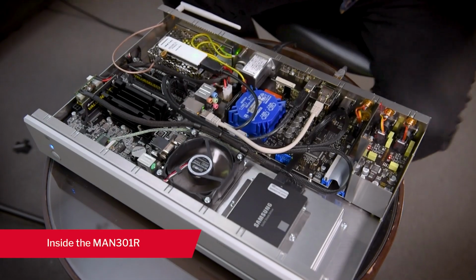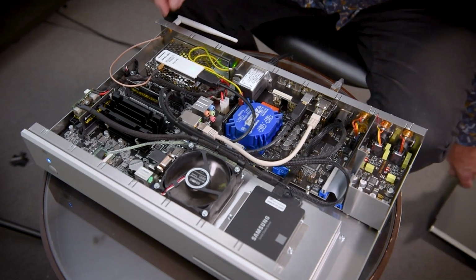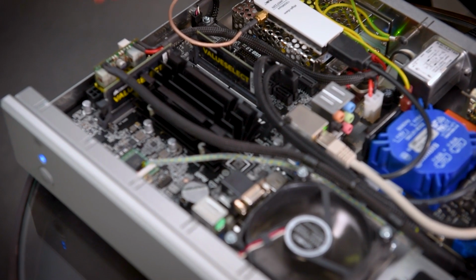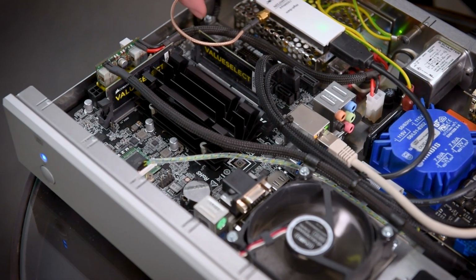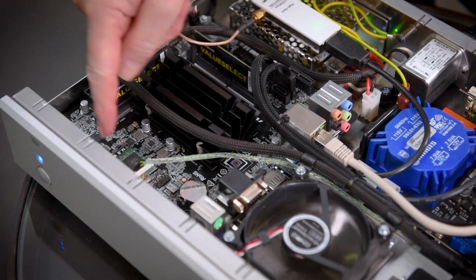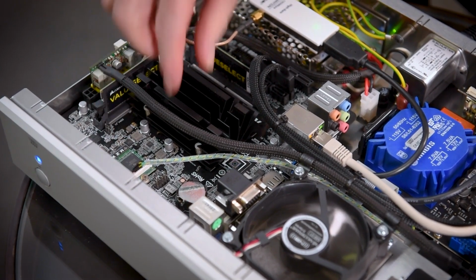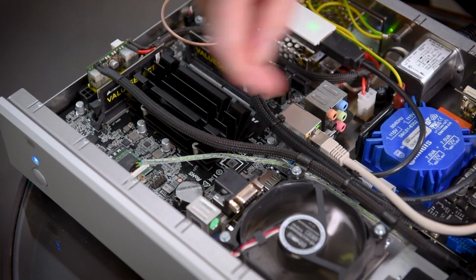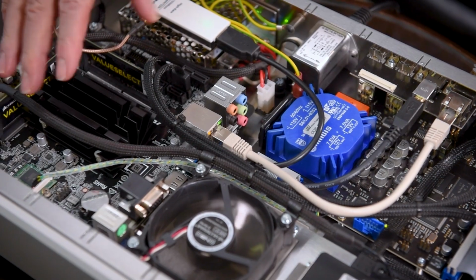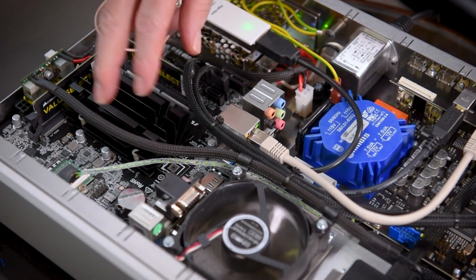Okay, now we have a look inside the MAN301R. On the right-hand side, you see the new ITX board, which is about 8 times as powerful as the old one. It has 8 GB of RAM and has a small FireWire interface, which we use to transport audio from here to our audio section here. We had to rewrite the driver for this board to run on the latest Linux version.